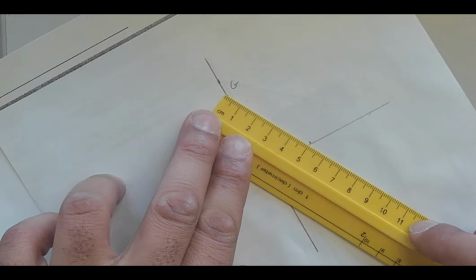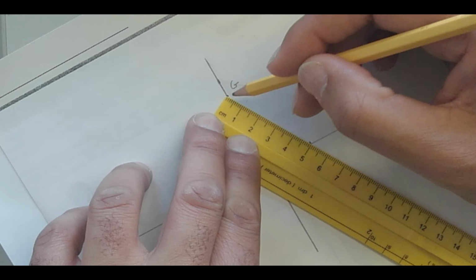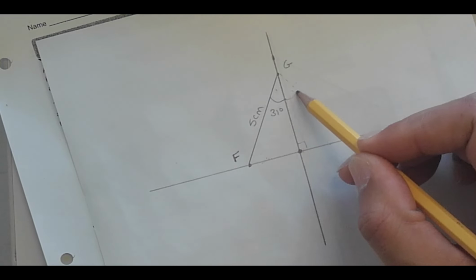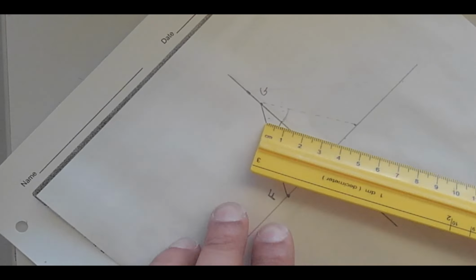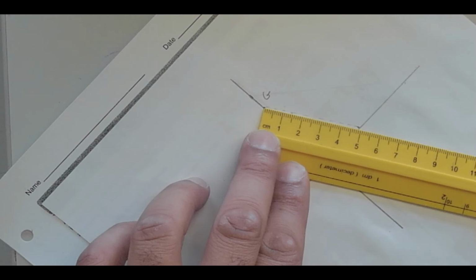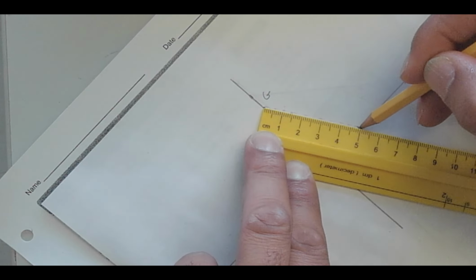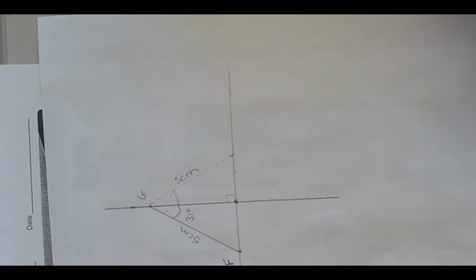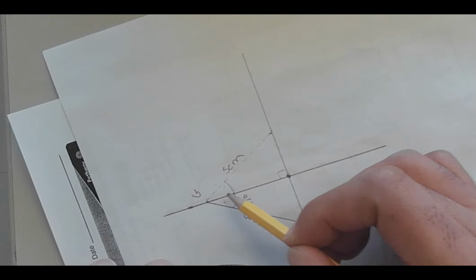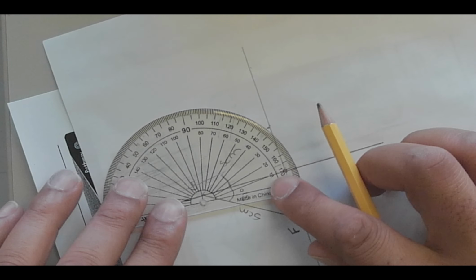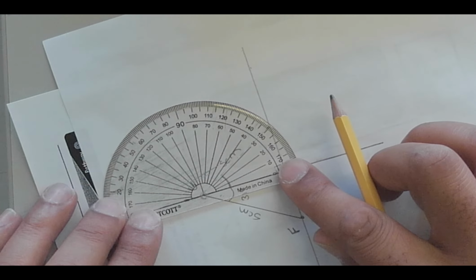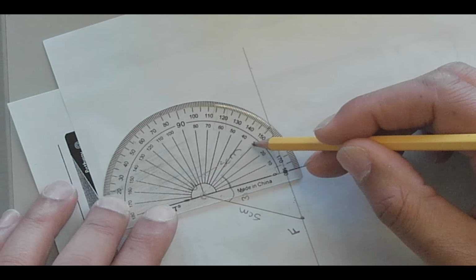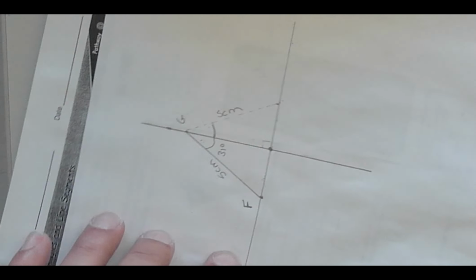Now what I could do is simply join those 2 points, and I'm just going to do it roughly. I could join those 2 points, and this angle now should be the same as this angle. I'm going to just measure to make sure, and you can see here how from here to here is also 5 centimeters. Okay, I'm just going to label it that. I'm going to just measure to make sure that this angle is also 31, and let's see if that works out. I put that there, and I'm going to just line things up. Going from 0, going up 10, 20, 30, you can see that it is 31.